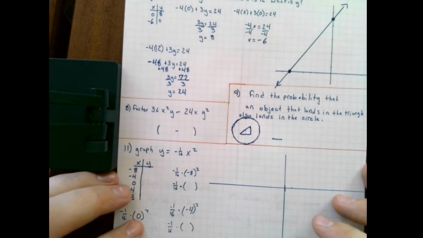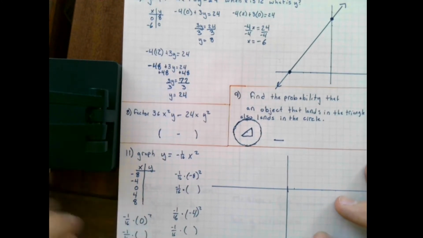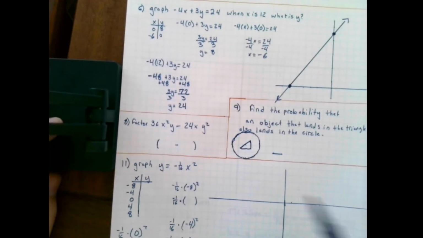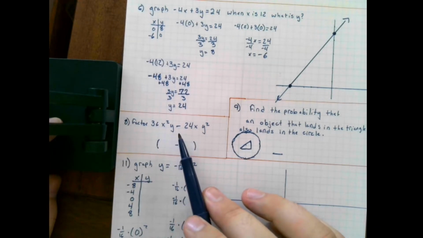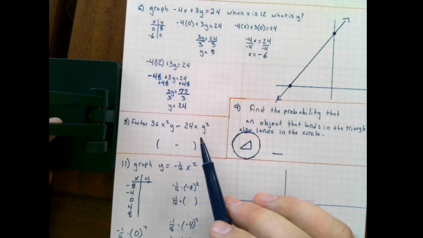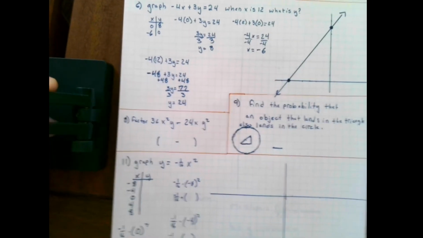Our next starred problem is question number 8. Question number 8 asks us to factor 36x squared y minus 24x y squared. So we're going to be factoring that out.